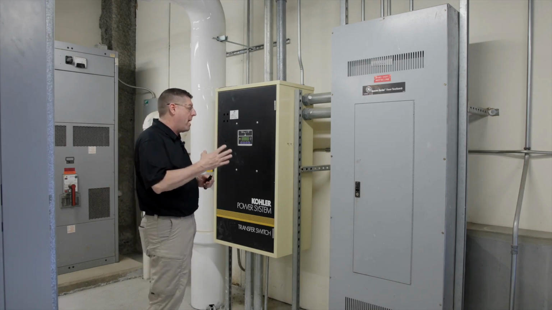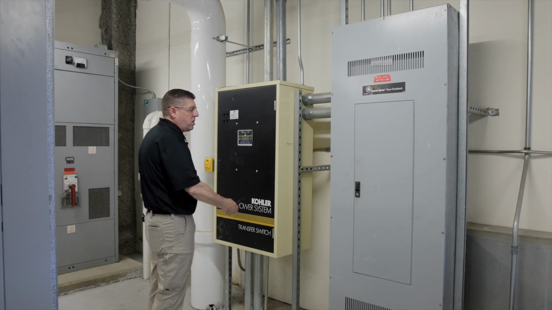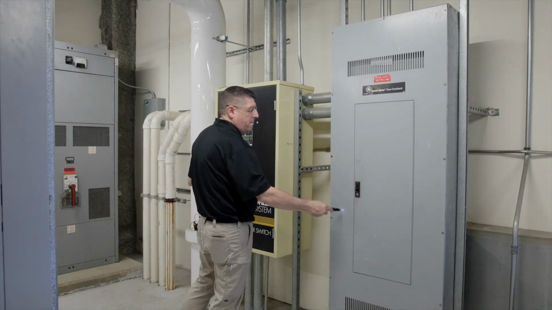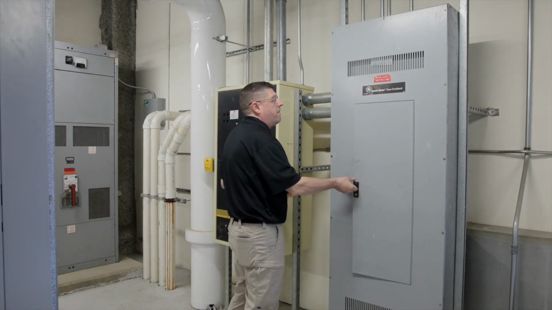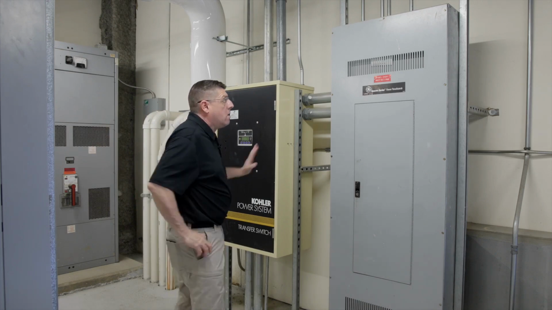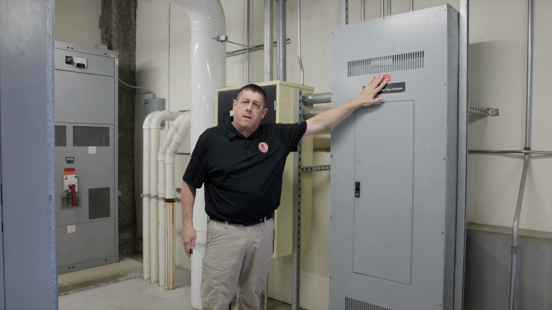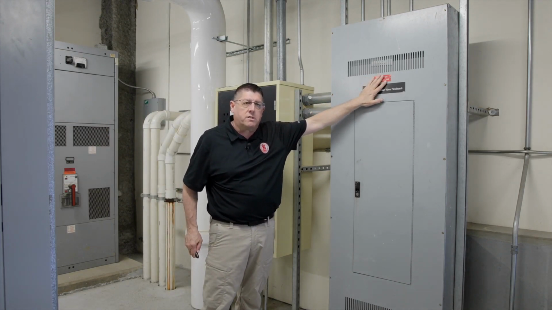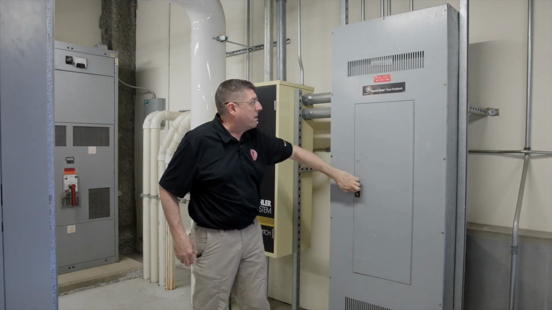Now on generator power, through the inside of this chamber, and I'm going to test this with my non-contact before I touch it, all of our power will now, instead of cycle through the building, will cycle through this panel. This is the emergency panel for the building.